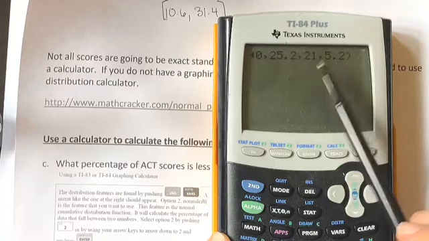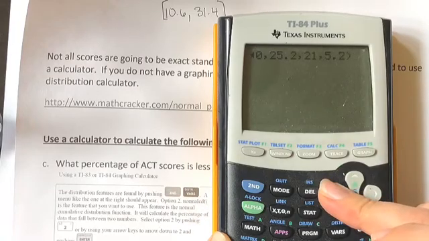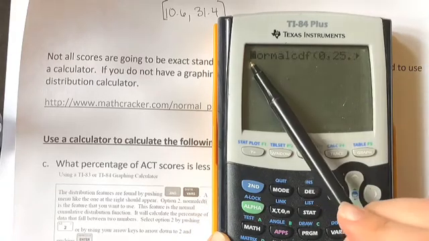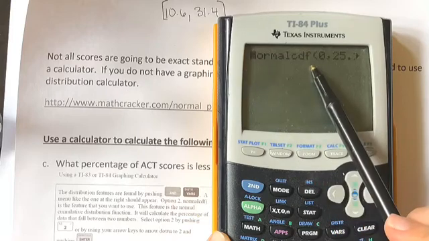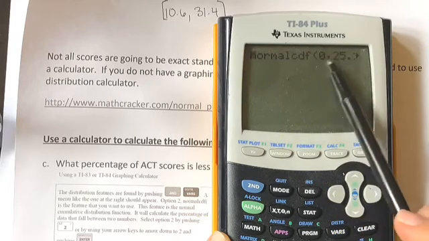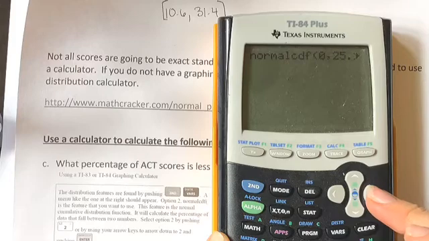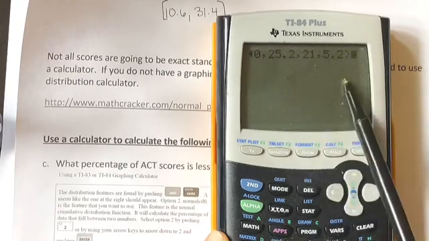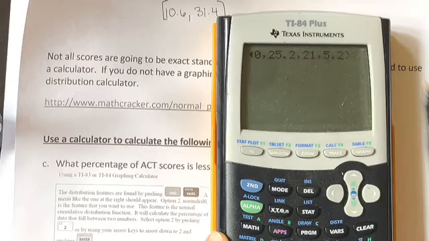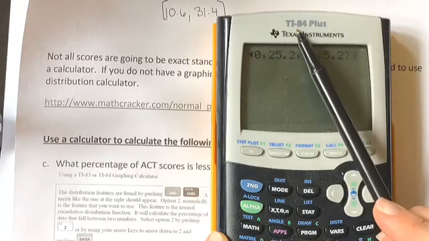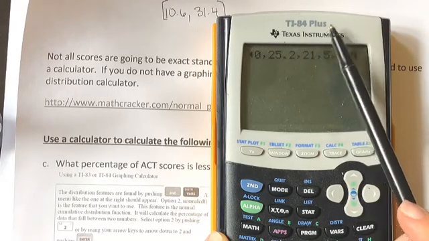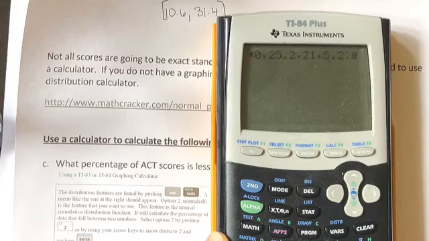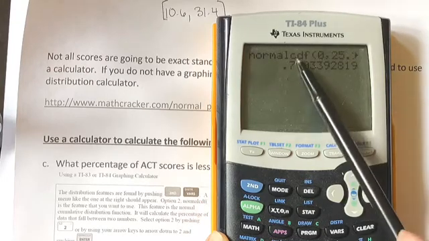So before I push enter, if you didn't have that last screen, this is what would come up. It would just come up in your calculator screen like this, normal CDF. You would have to type this part in. So you would do 0, 25.2, 21, 5.2. And then close your parentheses. So you would just have to type it in straight like that if your menu doesn't come up. If you just have a regular TI-84, that's what we'll do. If you have a TI-84 plus, it should have that menu pop up. Then you just push enter and you get this decimal right here.